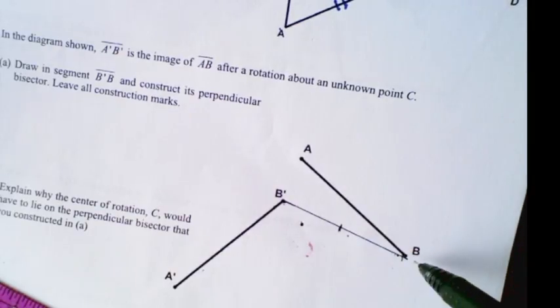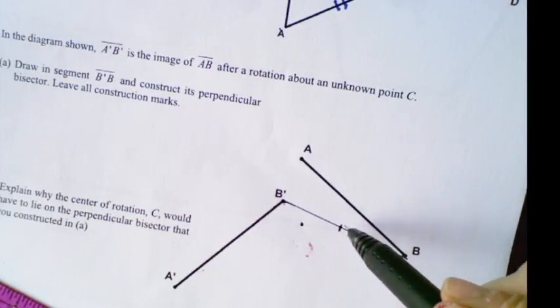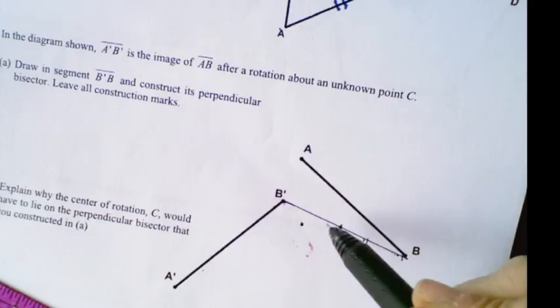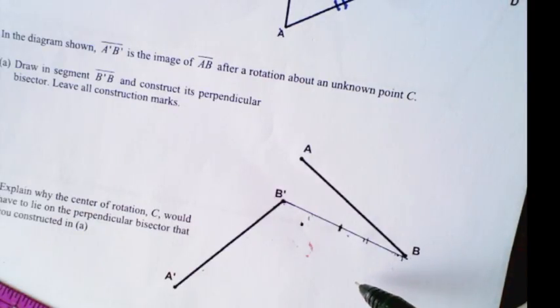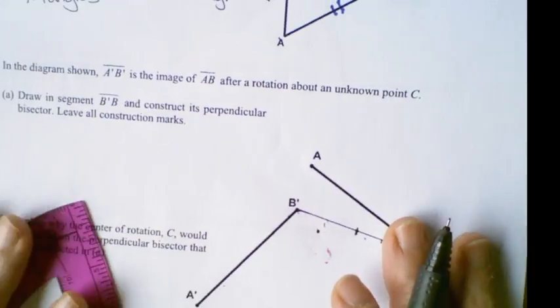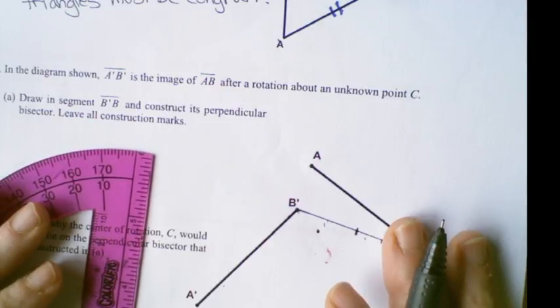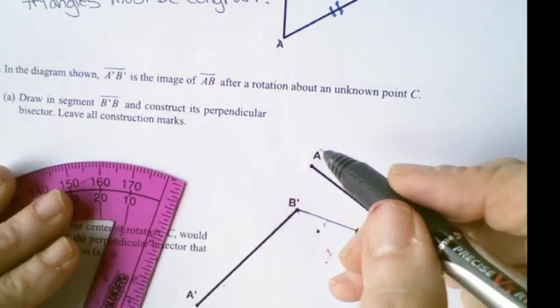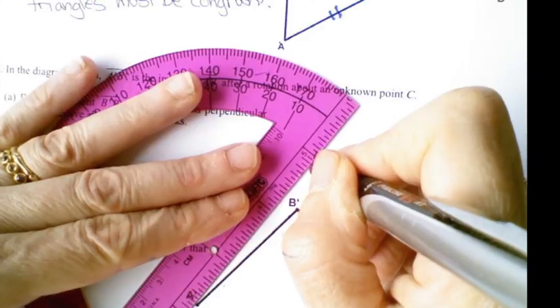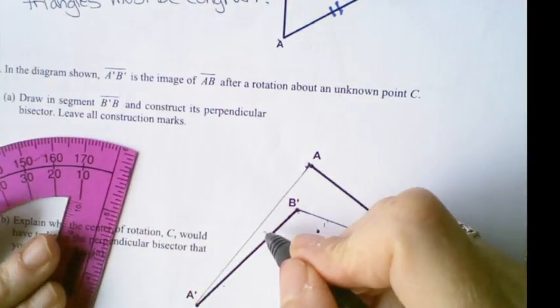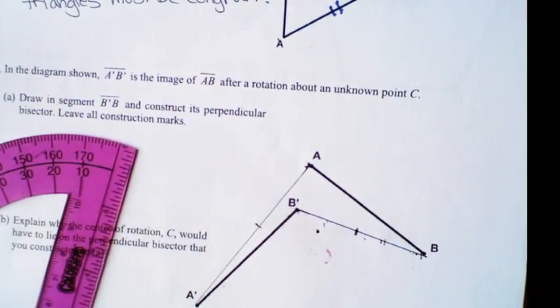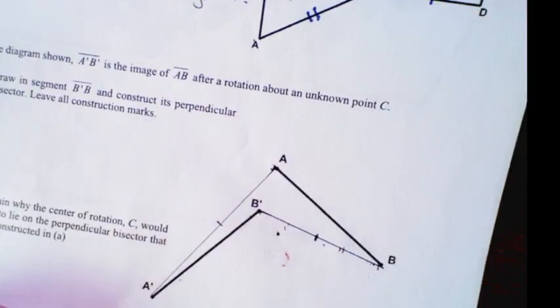If I connect B with B prime and find its middle point, and I do the same for A and A prime, and find its midpoint, which is somewhere here, and I connect them. Let's see what happens.